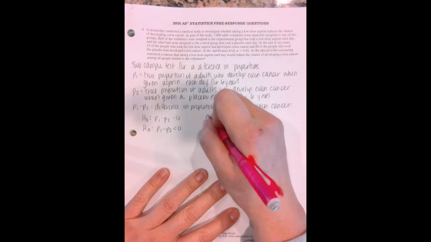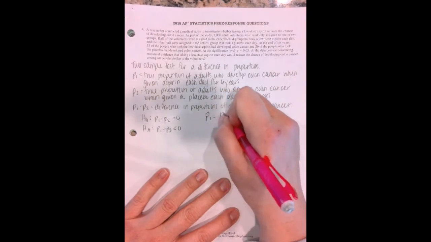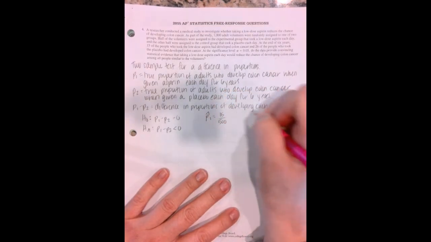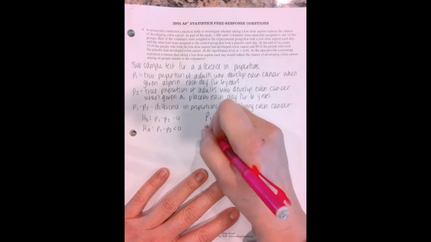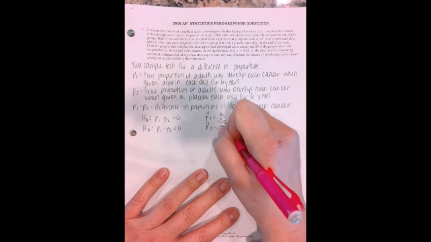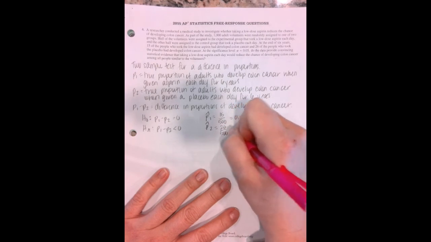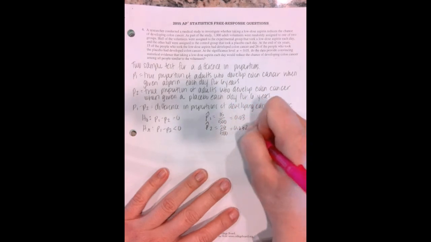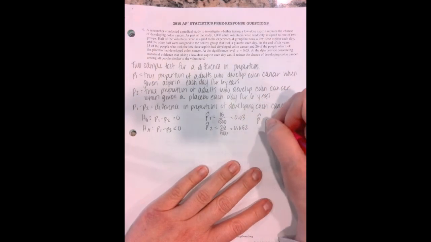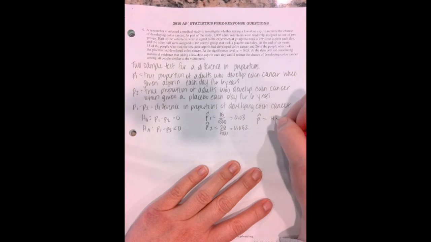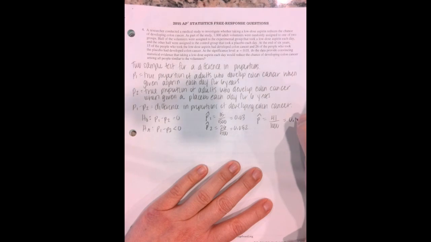We need to find P hat 1, which was 15 over 500, because they stated it up there, which equals 0.03. P hat 2, which is 26 over 500, which is 0.052. And then our P hat is 41, because we add 15 and 26, over 1,000, which is 0.041.